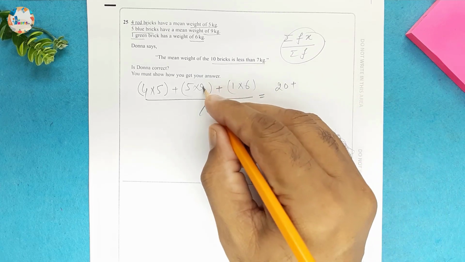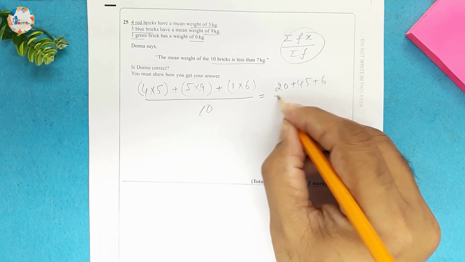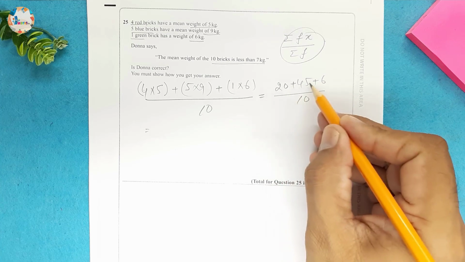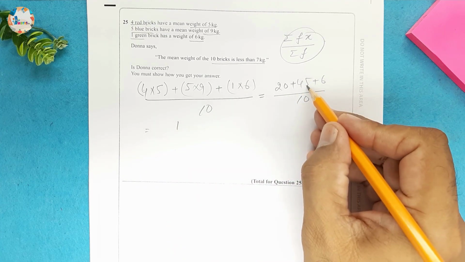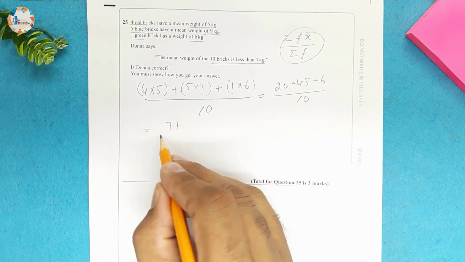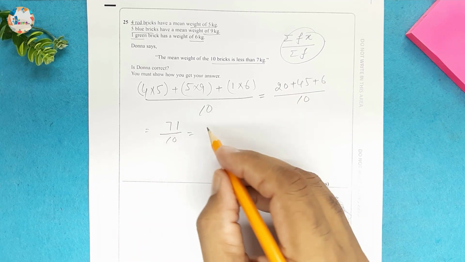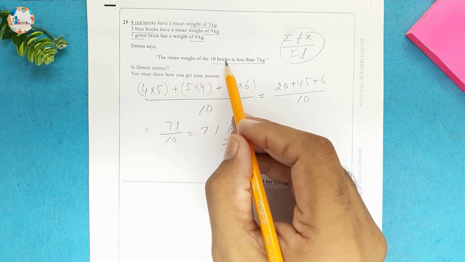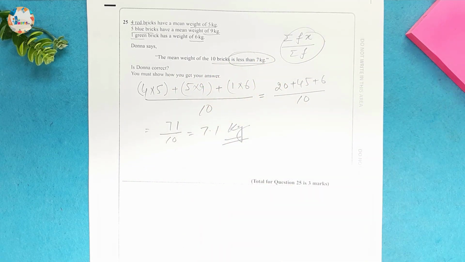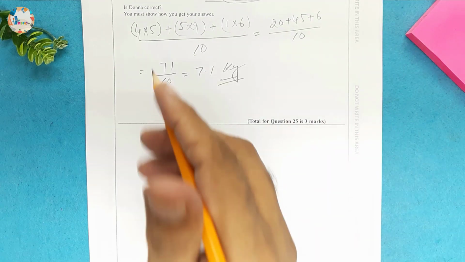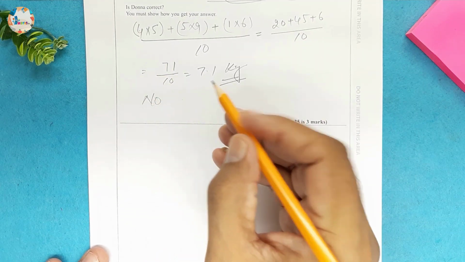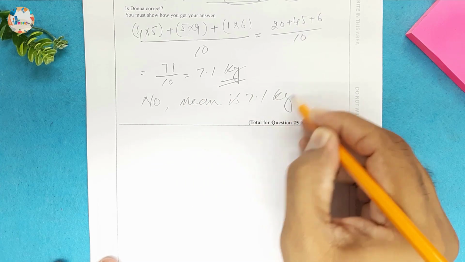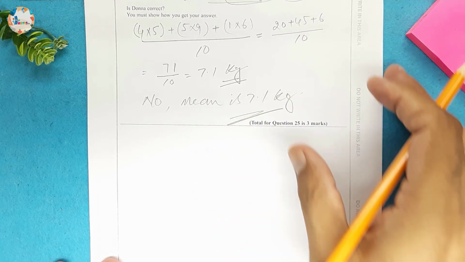20 plus 45 plus 6, divided by 10, and this will be 71 over 10, so this will be basically 7.1 kg. So the mean weight of 10 bricks is less than 7 kg in the statement, which is incorrect. So we can write here no, mean is 7.1 kg. This will be our answer for question number 25.